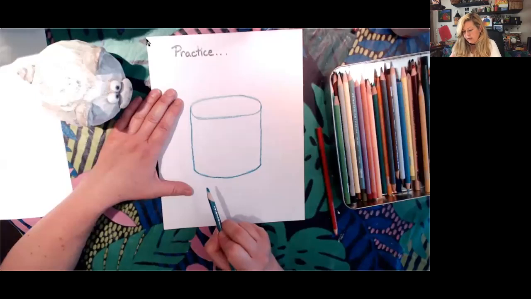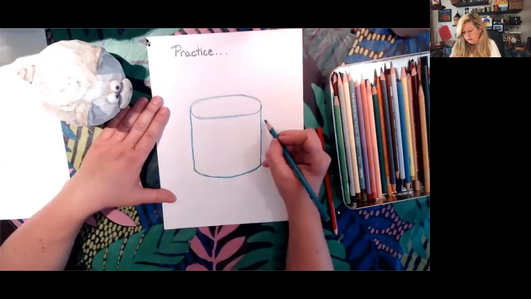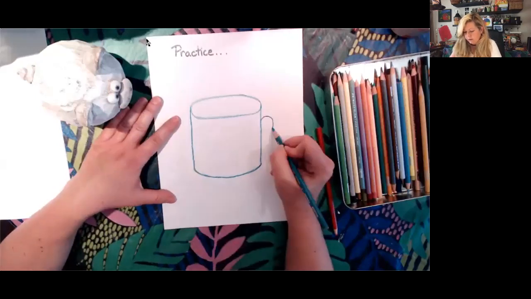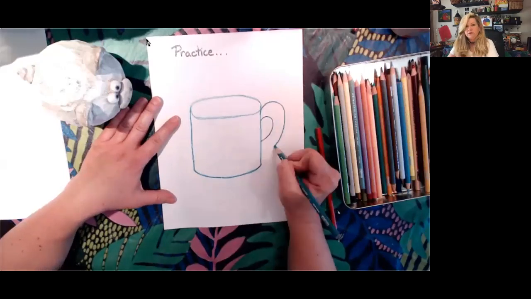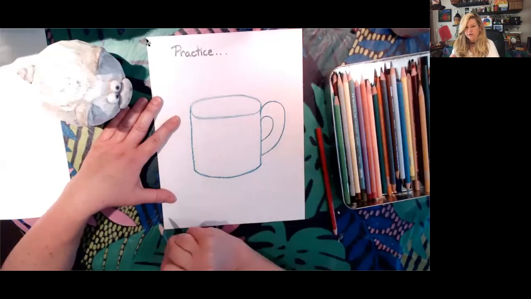Now we're gonna put a handle on our mug. Again, your handle can look just about any way you'd want. This is just practice. I'm gonna do a simple handle like so.